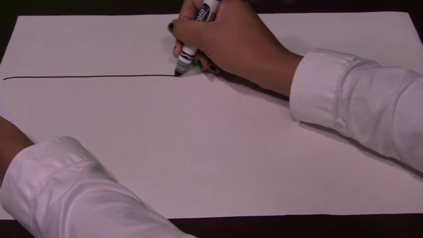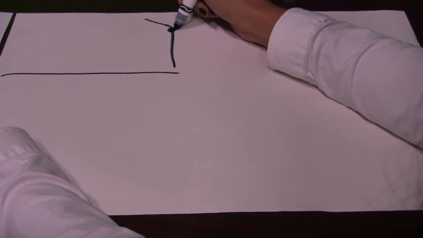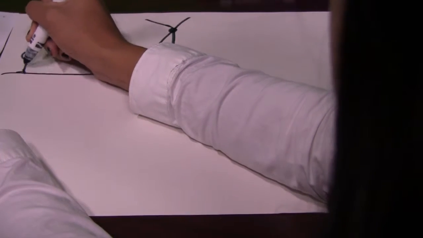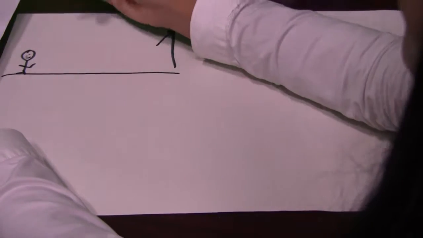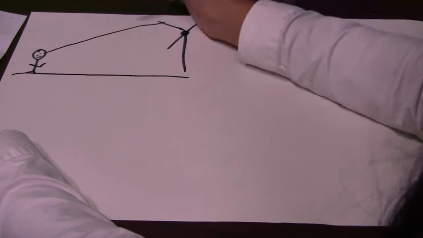So let's draw a picture so we know how it looks. This is the ground, and this is going to be the hub and the wind turbine. And we're just going to draw stick people. Okay, so angle of elevation means what you're looking up to.